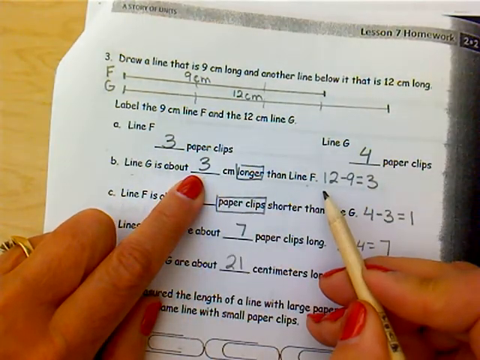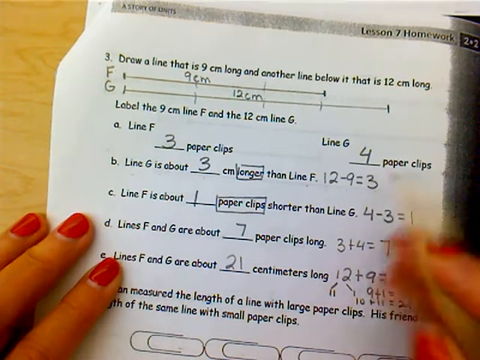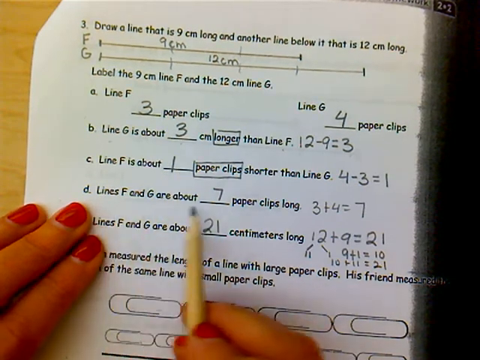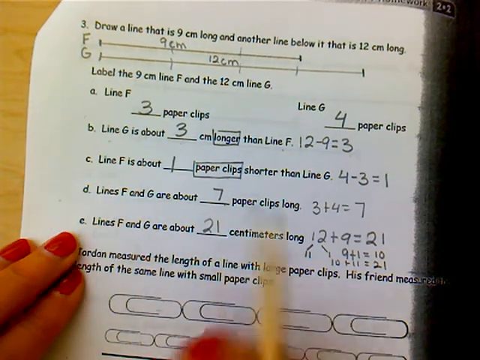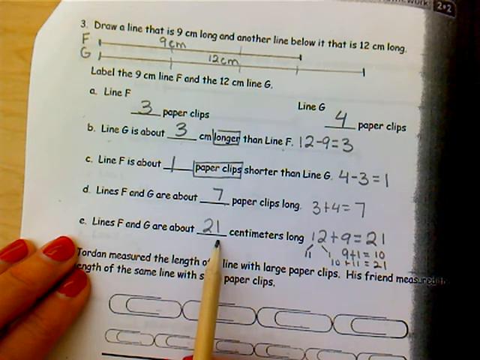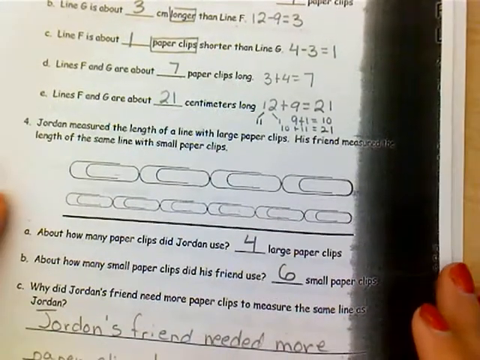Hopefully you got that. That would be 12 paper clips, take away 9 would give me 3 for my number equation. You should have had 1 for line C, and for D you should have had 7, and for F and G combined together would be about 21. All right, how did you do down on the paper clips?